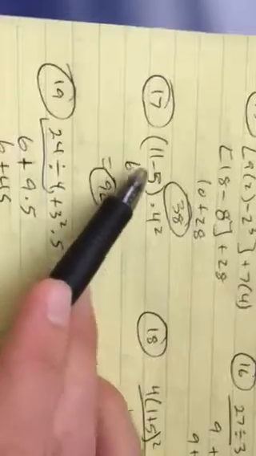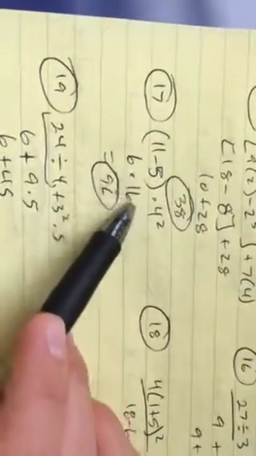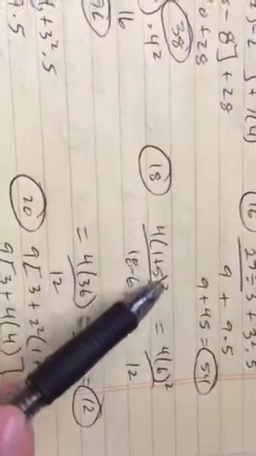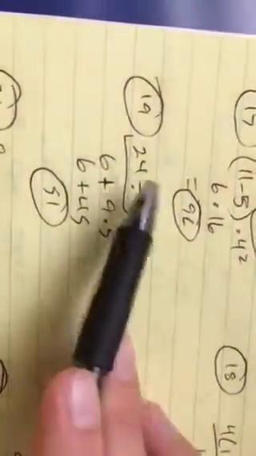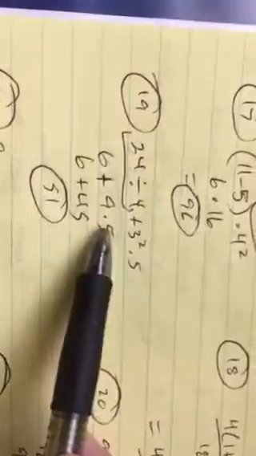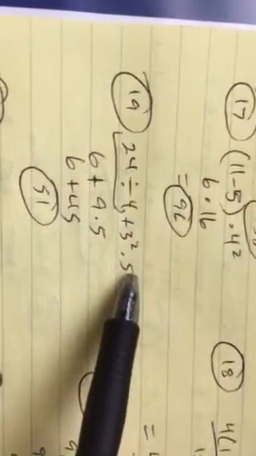Here's the answer to 17. 4 squared is 16. 11 minus 5 is 6. That product is 96. Up top, you got to add 1 and 5. Then you square 6, multiply it by 4, and divide by 18 minus 6, which is 12. 24 divided by 4 is 6, plus. This is very similar to number 16 here. You're going to square 3, multiply it by 5. You're going to get 51.